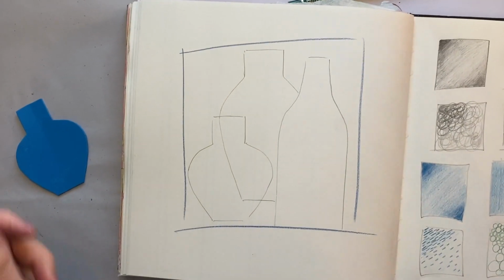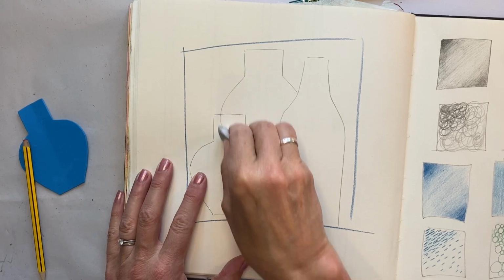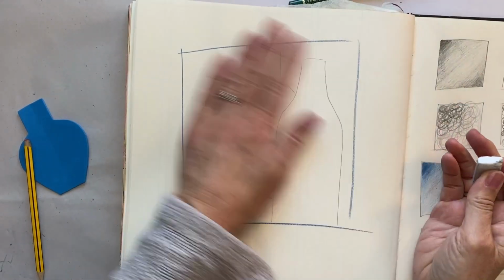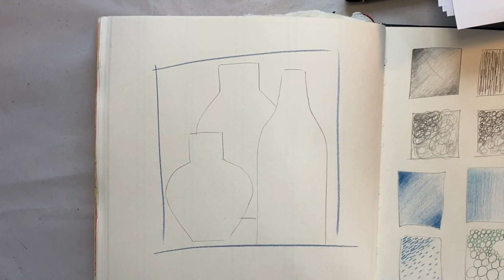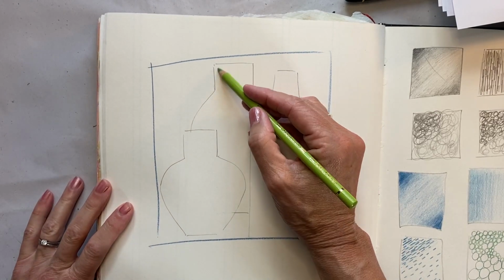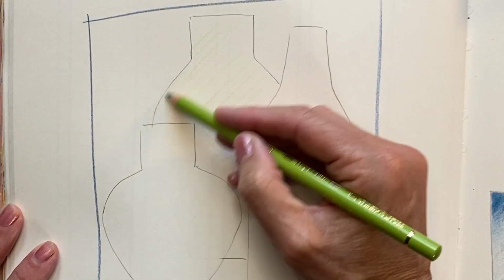That's, oh dear, that's fine. I'm just going to take out that line. I think I will have that larger one at the back. So these are very, very basic shapes. And I'm going to start by just putting in some very loose colour.